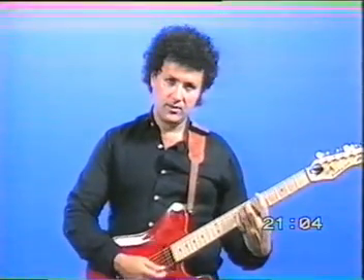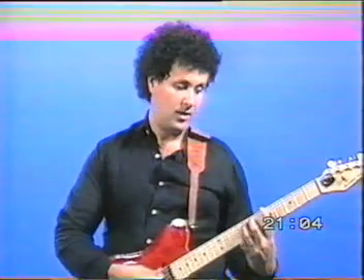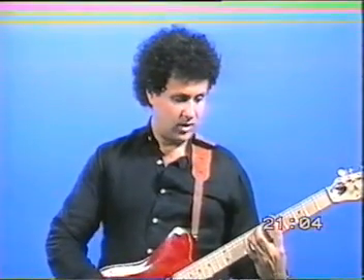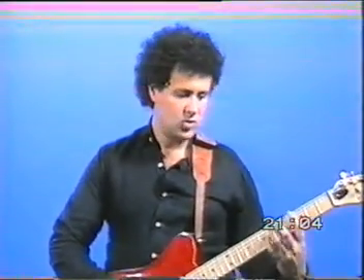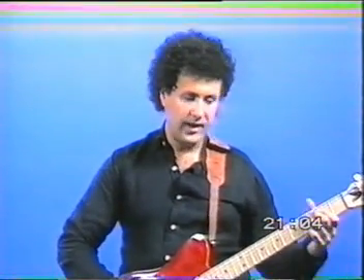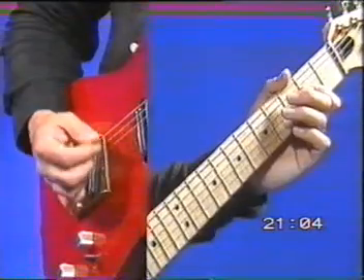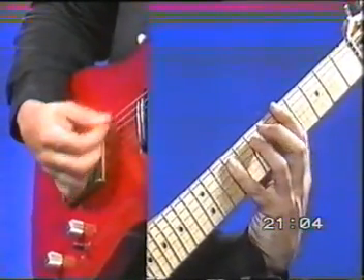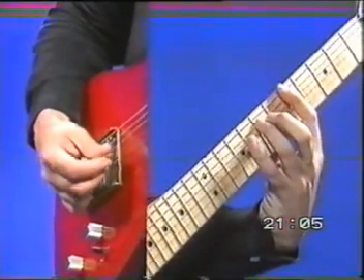When you get into the closed positions, it becomes a little bit tougher, and the stretches become tougher, but you're going for a different sound. The choice of the strings here makes a different tonality. Instead of the twangier open strings, we now have the fatter sounding closed strings on the left hand there.